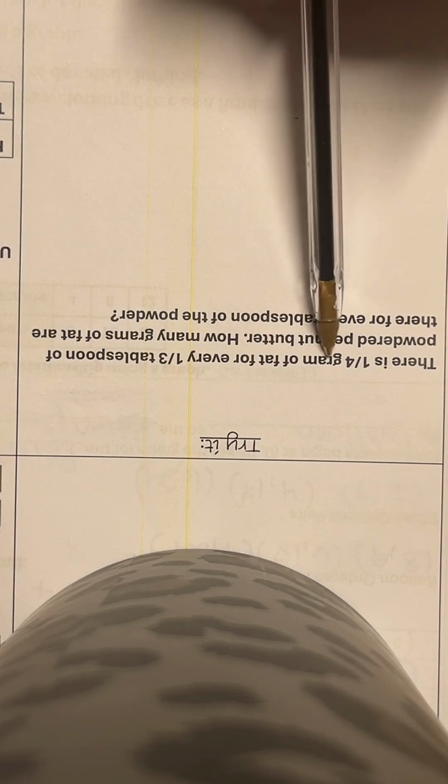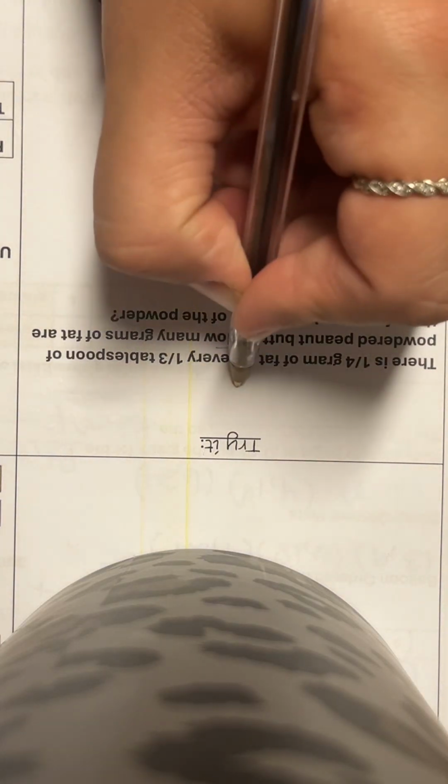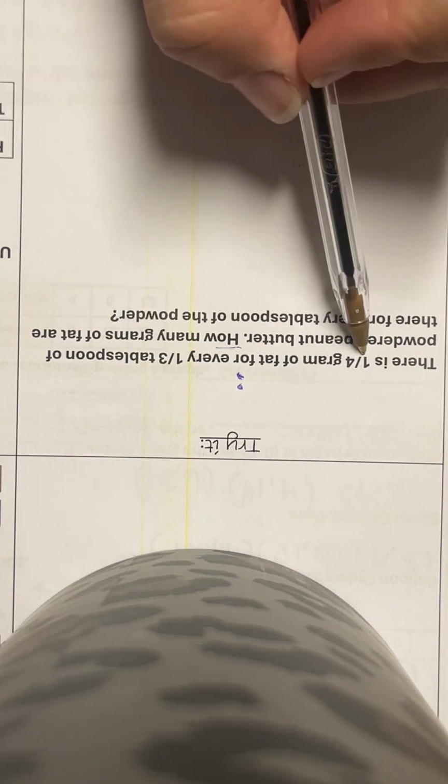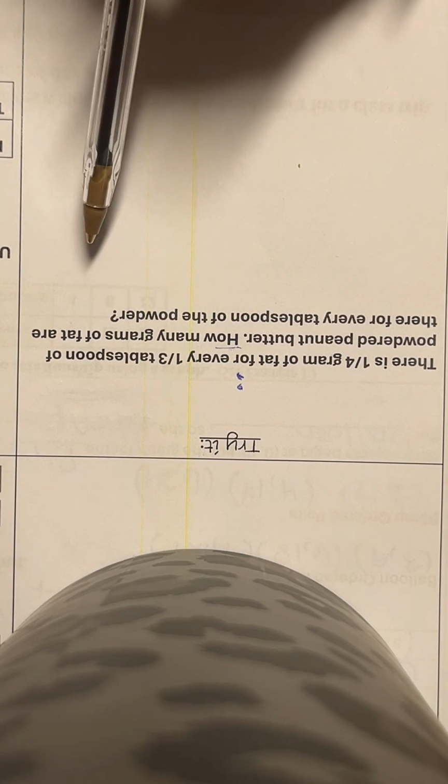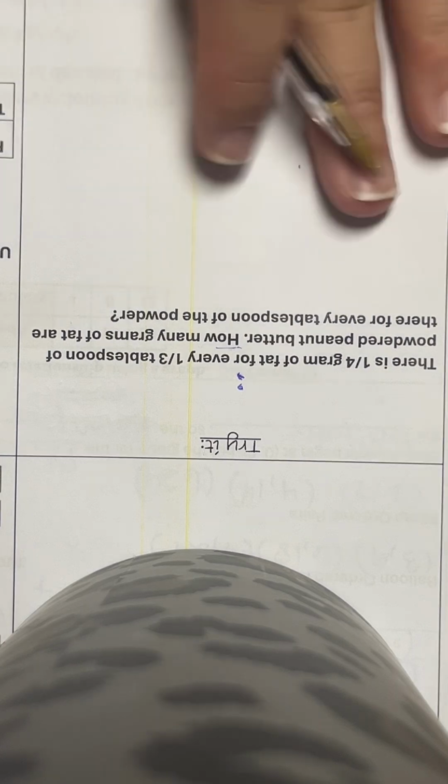So we need to read the question and see what it's asking us. There is 1/4 of a gram of fat for every, remember that this is another way of writing a ratio, 1/3 tablespoon of powdered peanut butter. How many grams of fat are there for every tablespoon of the powder? So what I want you to do here is pause and try this on your own, okay? Pay attention to the wording. Write your ratio first and then divide. So pause, please, and then try it.